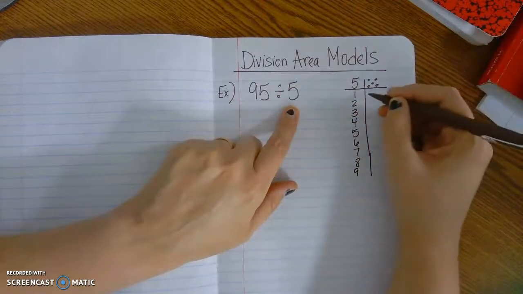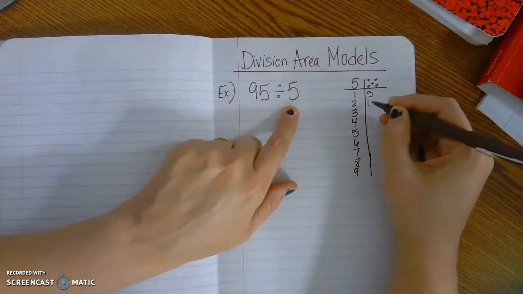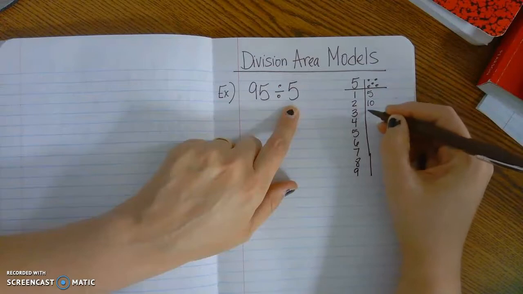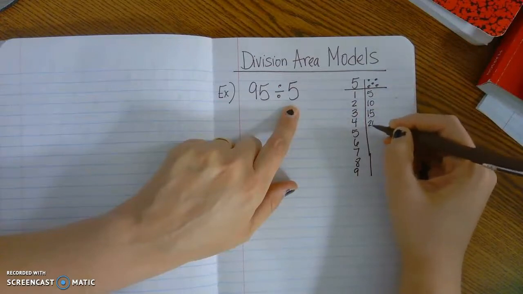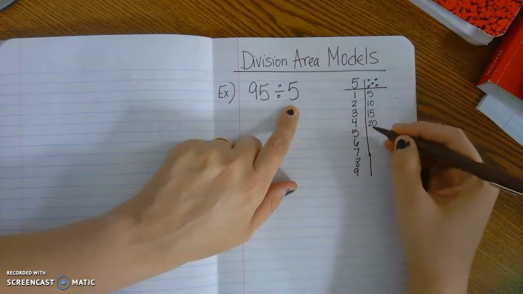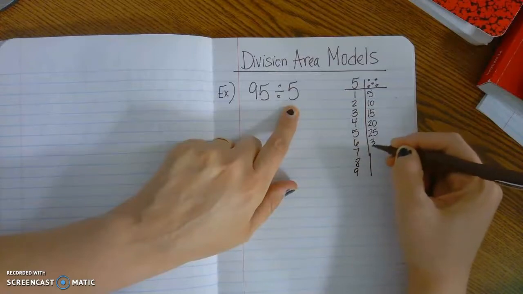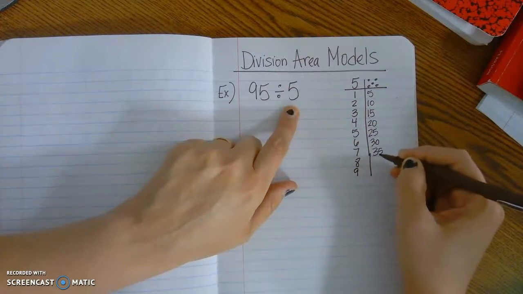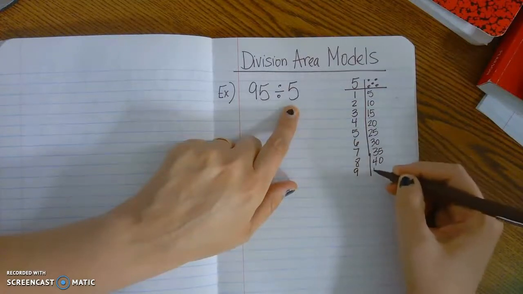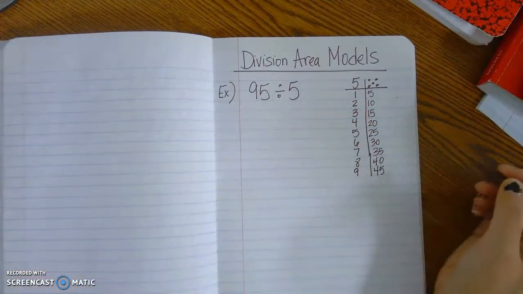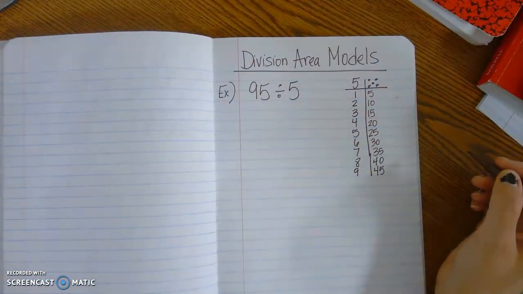All right, so I'm going to do it quickly. If you need to use your dots to do it, count your dots to help you. 5, 10, 15, 20, 25, 30, 35, 40, 45. All right, so now we are ready to divide.